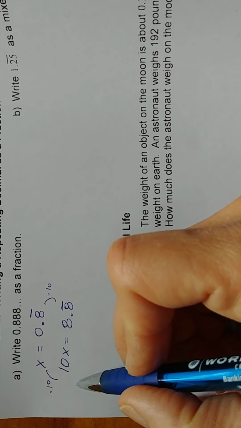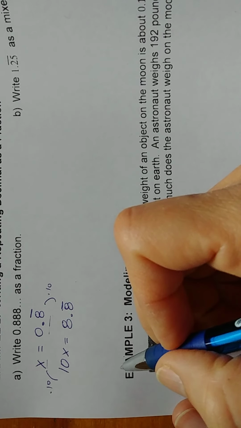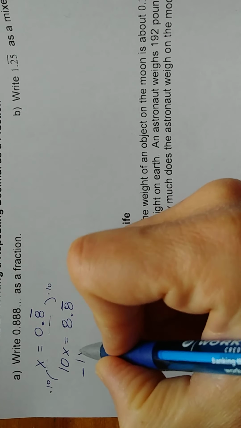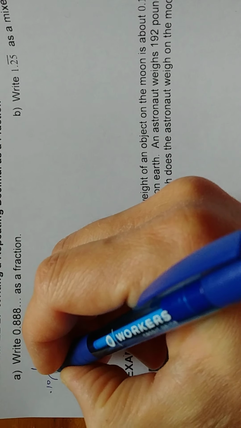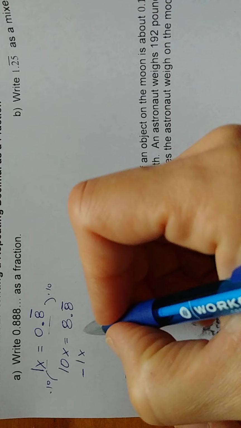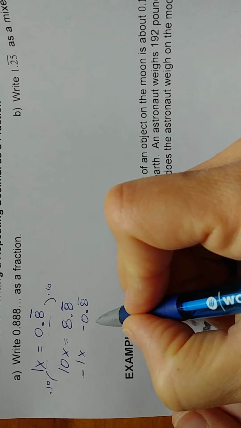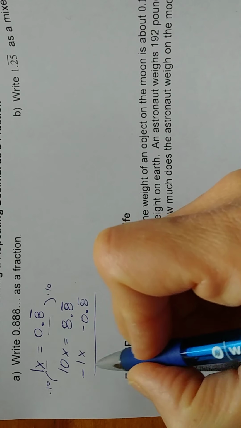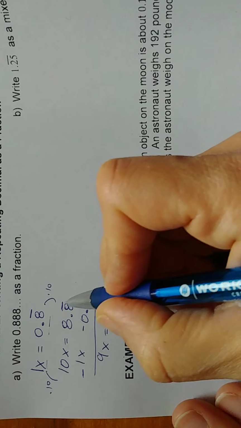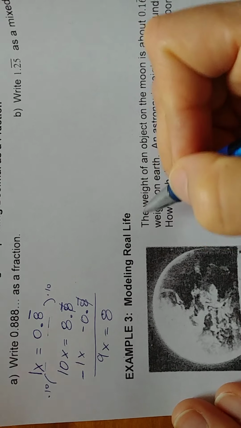So what I'm going to do now is subtract these numbers from each side. I'm going to subtract this x, which is 1x, from this side. And because that number equals 0.8 repeating, I'm going to subtract 0.8 repeating from this side. They're the same number, so I can do that. And that's going to leave me with 9x equals. So now these repeating 8s cancel, and I'm left with 8.